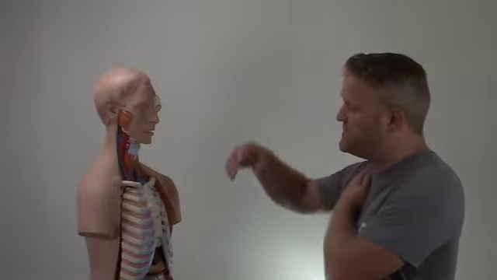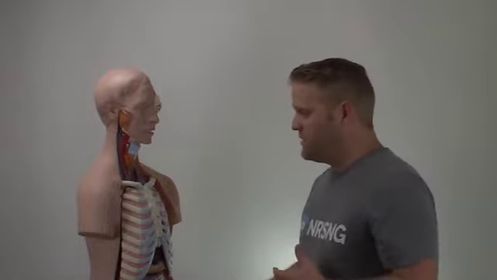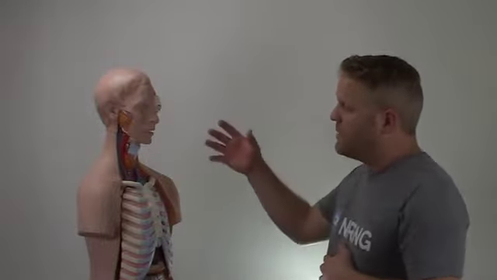Then we're going to start doing our range of motion exercises. Can the patient move their arms as they need to? Can they move all their other joints as they need to? Can they move their neck as they need to? Is there any sort of tenderness? Again, looking for deformity, looking for abnormalities. Then we're going to go along and do our neurological exam.